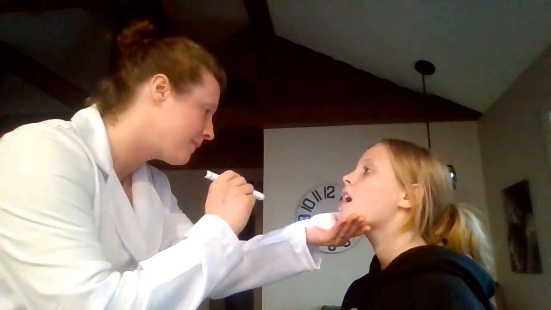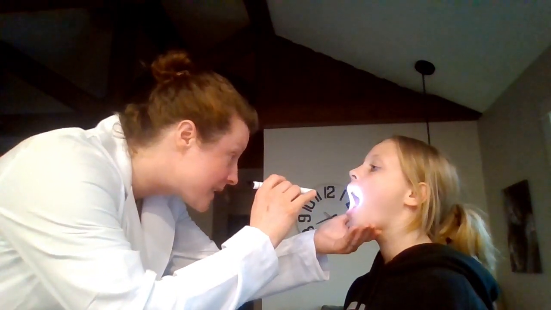I'm going to look to make sure that your soft palate moves up and down as you say ah, and that your uvula does not deviate from midline, and then it returns to its original position when we're done. So go ahead and open up. Take your tongue out a little bit so I can see your uvula. Okay, say ah. All right. Your uvula is midline. Your soft palate moves appropriately.